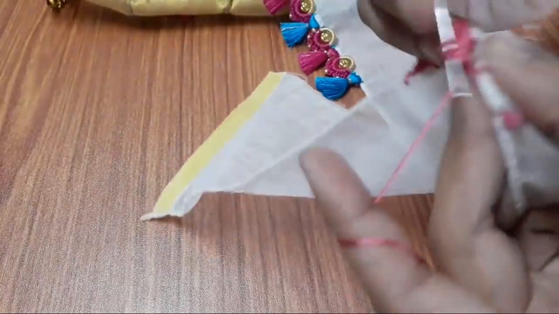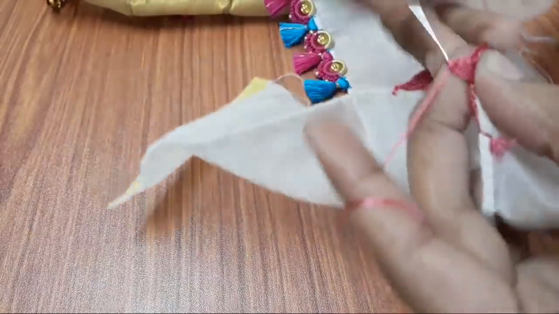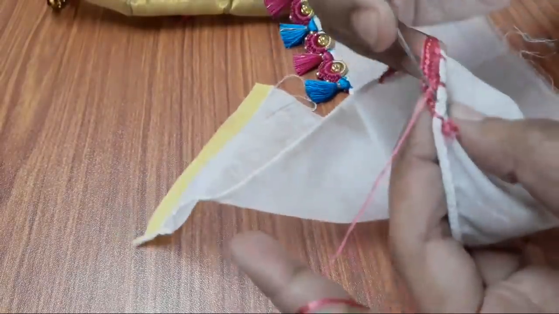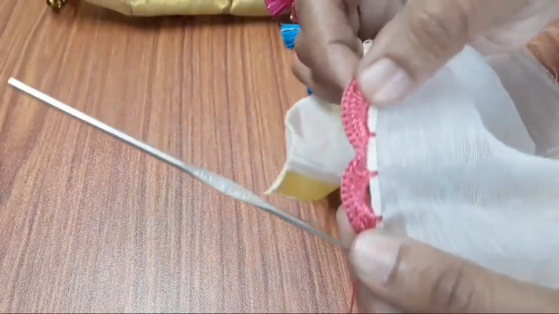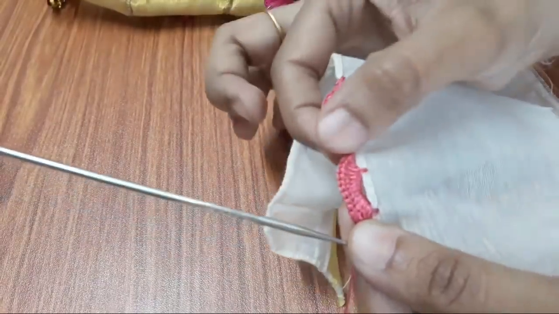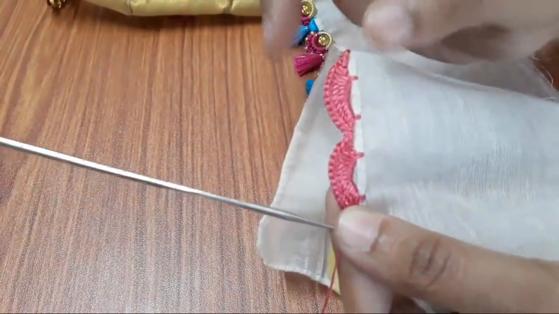So 8 stitches I have worked. This is 9, 10, 11 and 12. So after 12 stitches, I'll again do 2 single crochets and end it. I just wanted to share a few tips on how to work these double crochet stitches to avoid the loose stitches and uneven length. That is why I'm just working on a small sample piece.